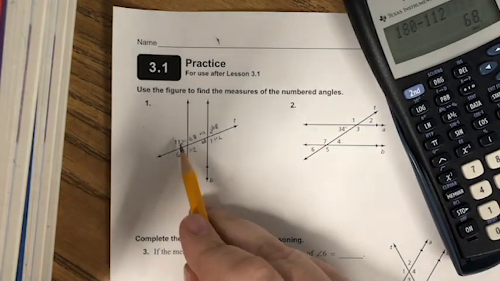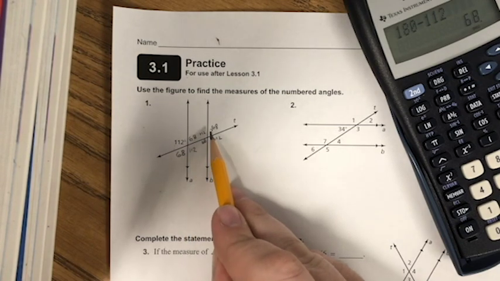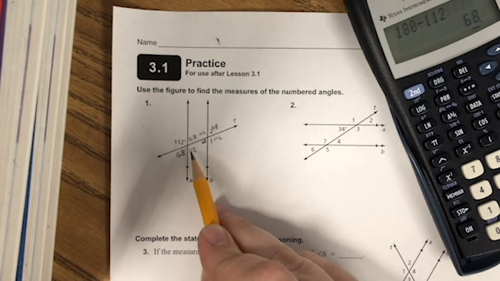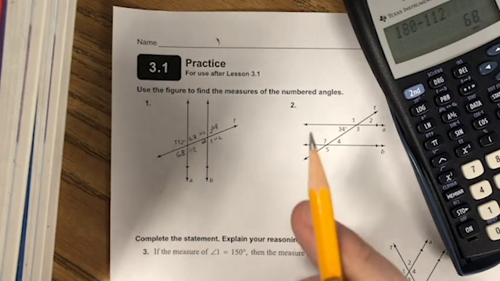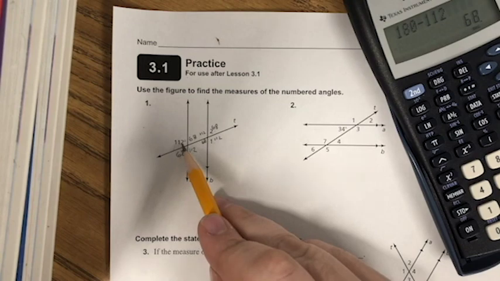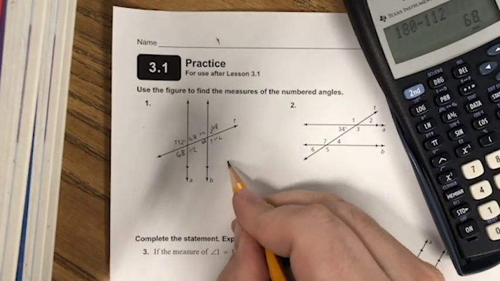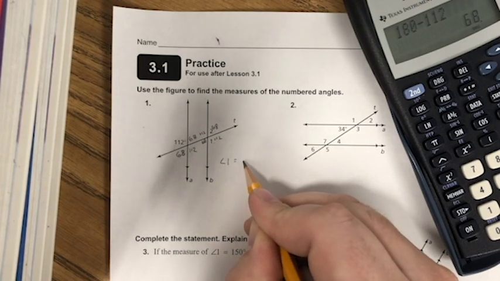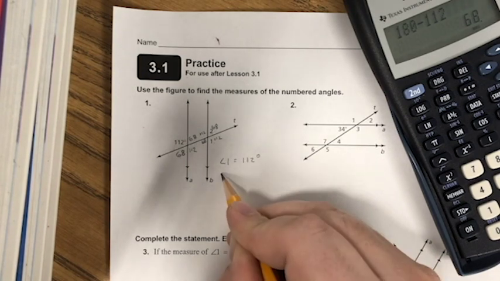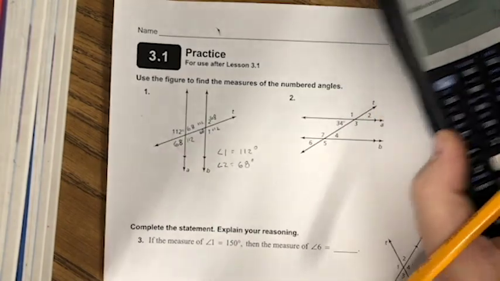Another way you can look at it is look how it flip-flops. 112, 68, 112, 68, 68, 112, 68, 112. Basically, what I'm trying to get you to understand is if you know one, you know them all by just plugging them all in. So we just found out that angle 1 is 112 degrees and angle 2 is 68 degrees. Let's do another one.